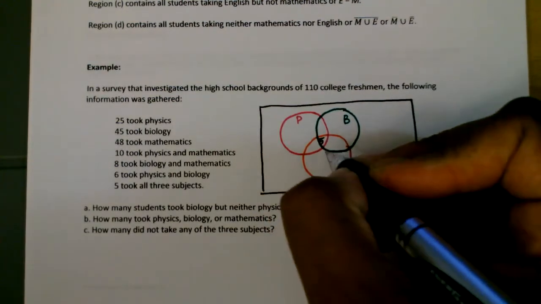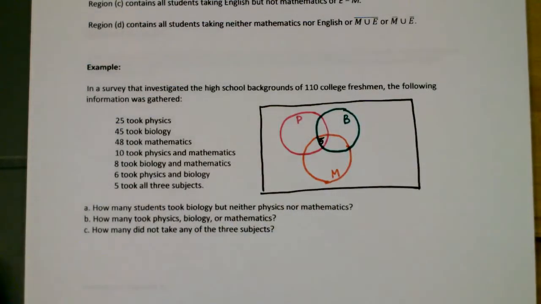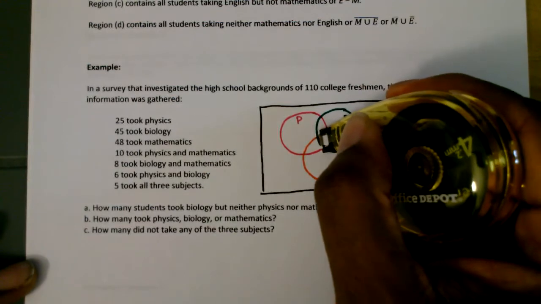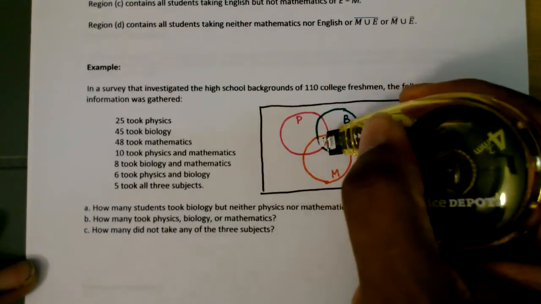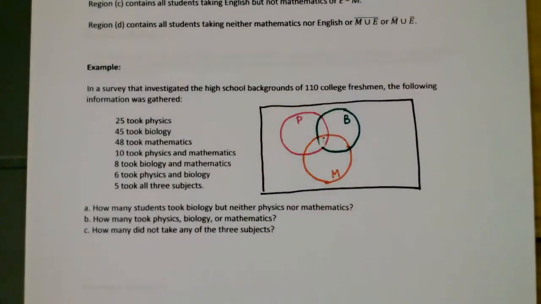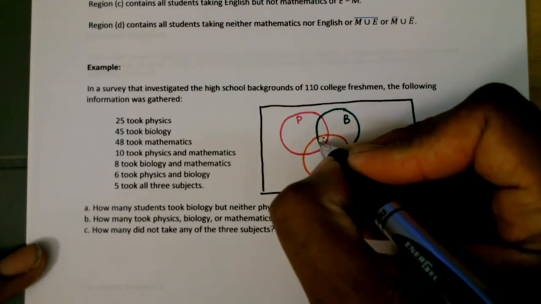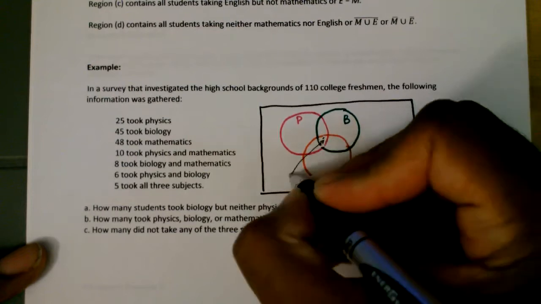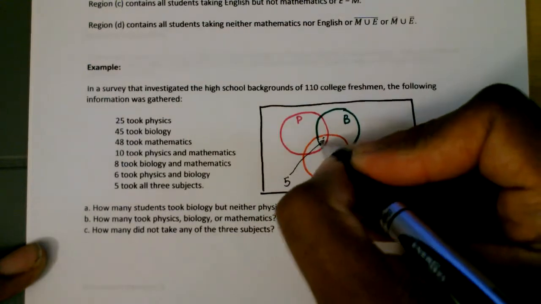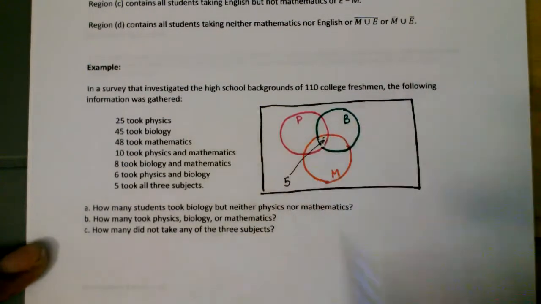I wish I'd drawn this bigger, but that has the number 5. That 5 goes into the space where the 3 circles intersect: physics, biology, and mathematics.